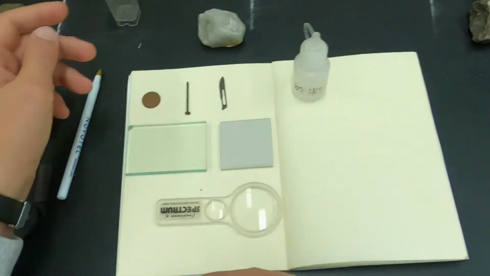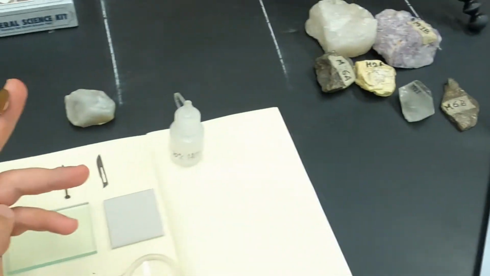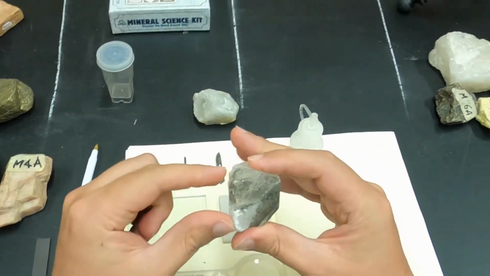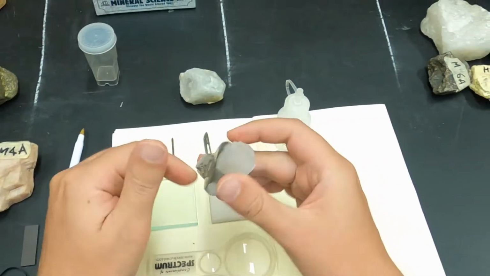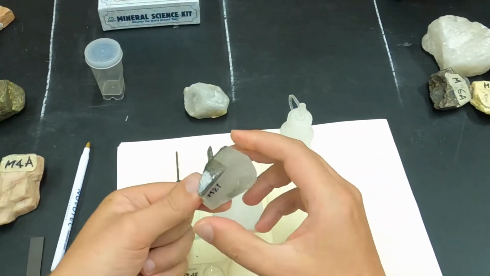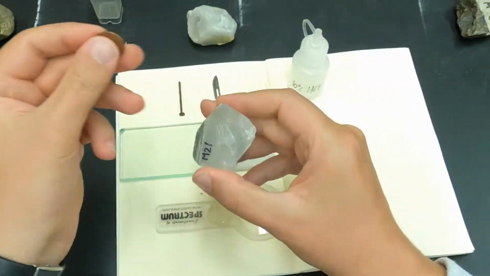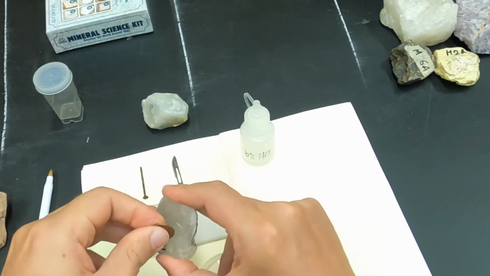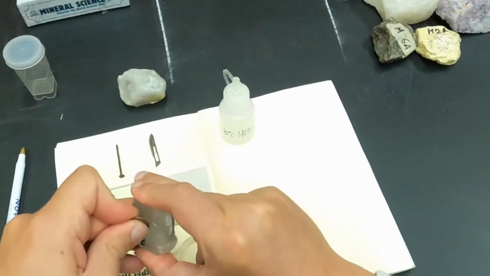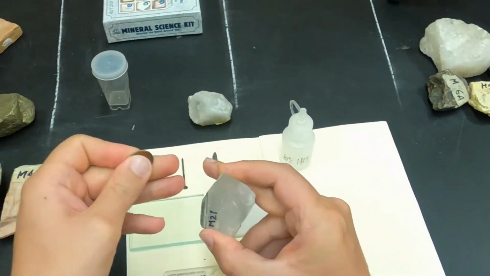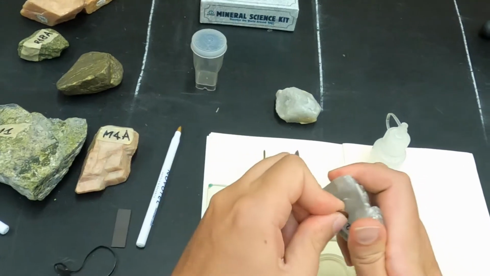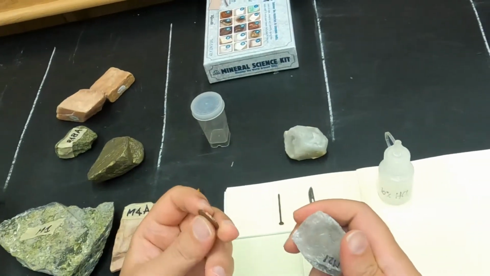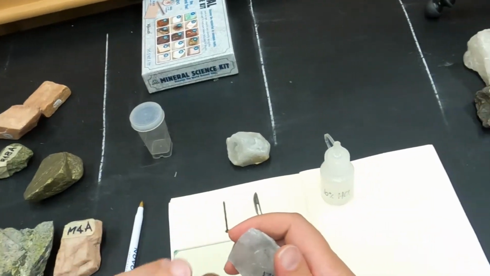For the first three, you usually pick up these and try to scratch. So we grab another mineral here. We will discuss the minerals later, so I'm not going to tell you what this is. It's just to show you that I can take this copper coin, which you will likely have, and try to scratch the mineral. In this case, it's not really working. See, I am actually ruining the coin.